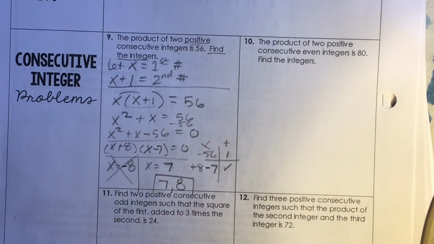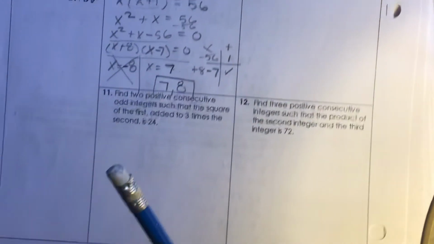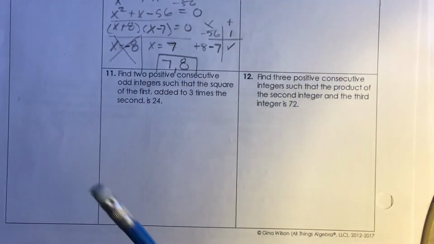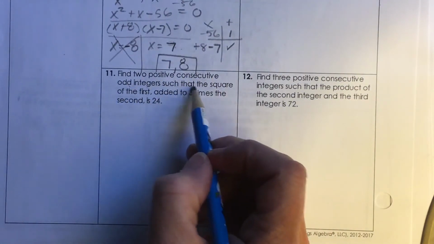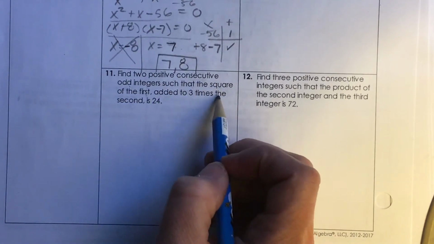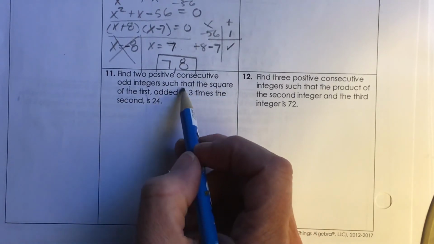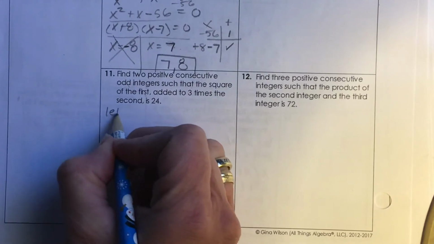Last but not least, I have number 11. This might get a little trickier, but you can do it. Find two positive consecutive odd integers such that the square of the first... oh, holy cow, that is really complicated. Well, let's start by defining our x.